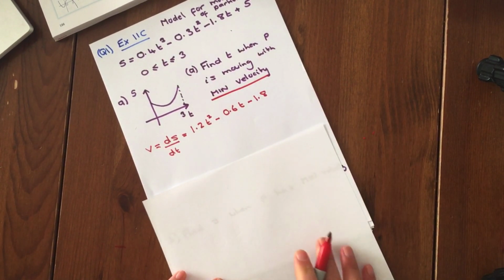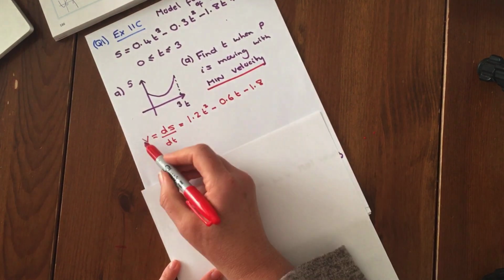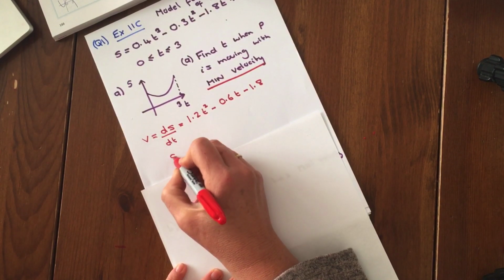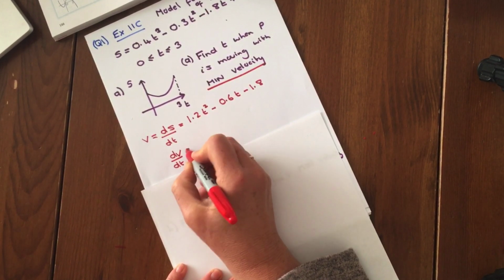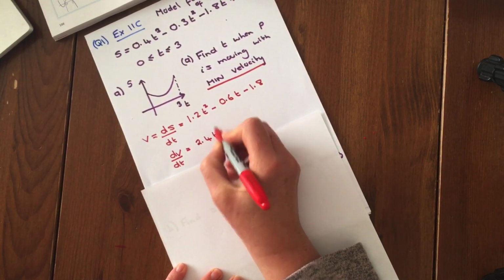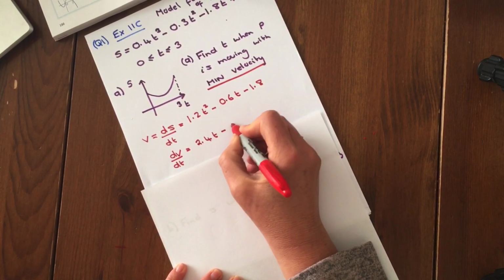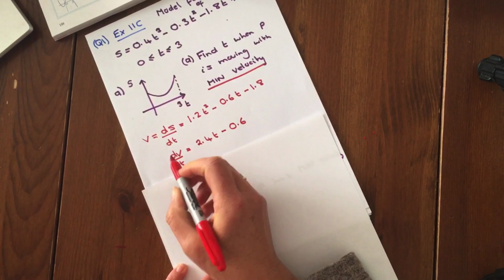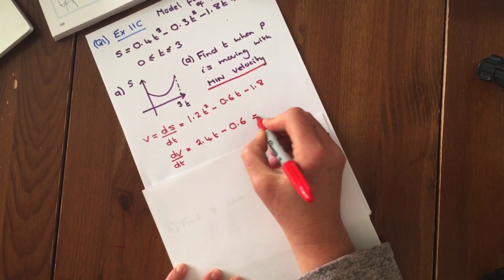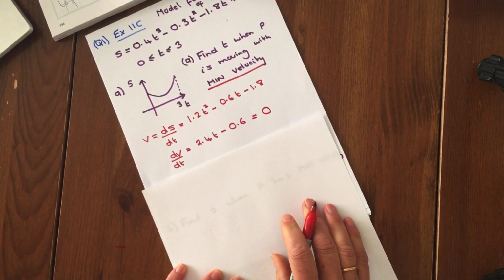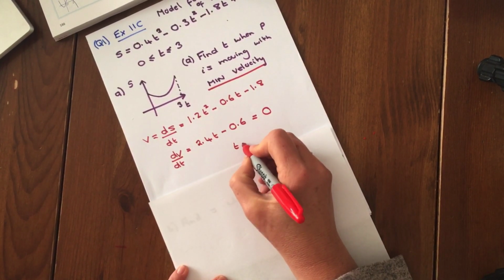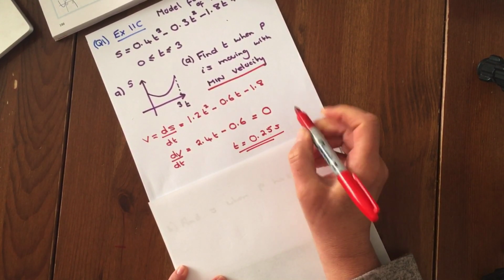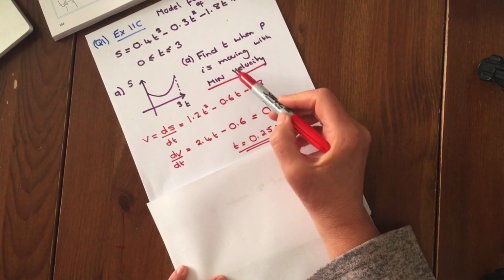So to find minimum velocity, I want to find dv by dt and put that equal to 0. So I'm going to differentiate this again. I'll get 2.4t, 2 times 1.2, take 1 off the power, minus 0.6. So here's my equation for acceleration, and minimum velocity is when dv by dt equals 0. If I was to solve that, I would get t equals 0.25 seconds, and that's my answer. Find t when P is moving with minimum velocity.